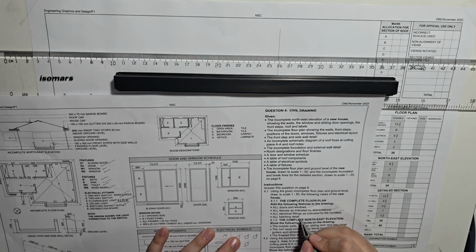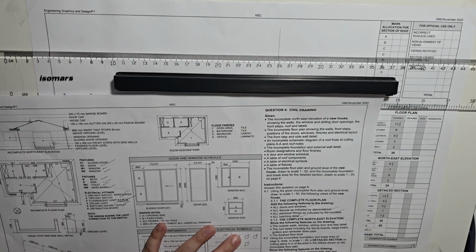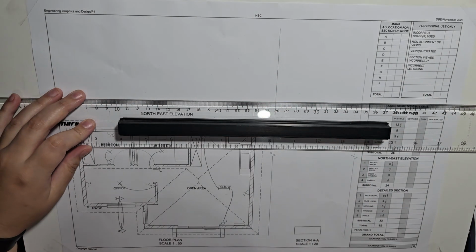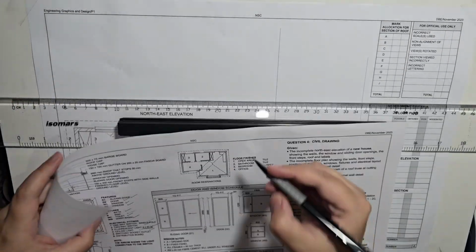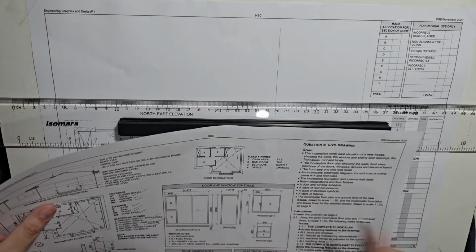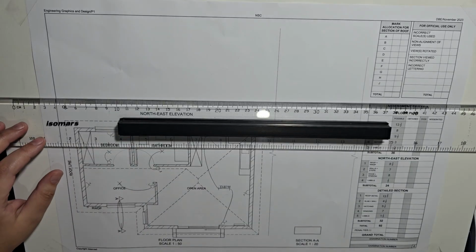I did hatching. I still need the floor finish. So I need to add my floor finish that says, wait, let me just look again. So your floor finish is stated here. The open area and bathroom is tile, the bedroom is carpet, and the office is laminated.